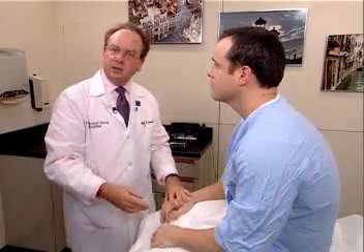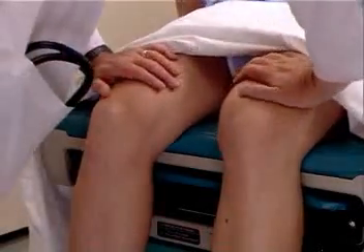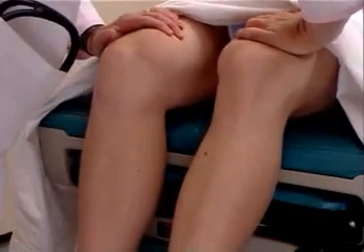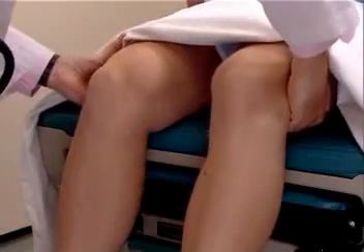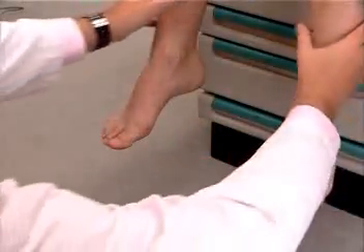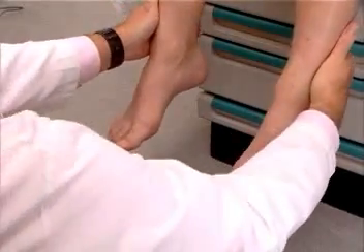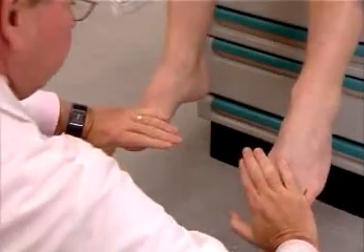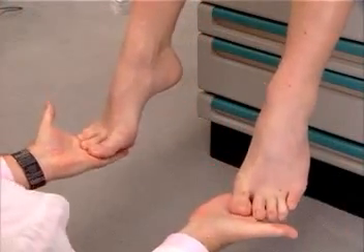We're now going to assess motor function in the lower extremities. Push up and relax and push down and relax. Push forward, relax, push back, relax, push up, relax, and push down and relax.